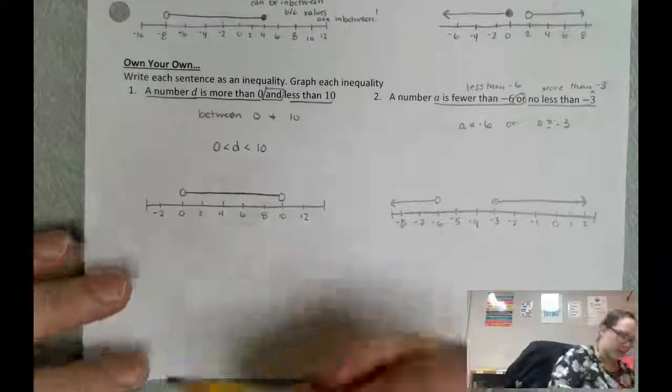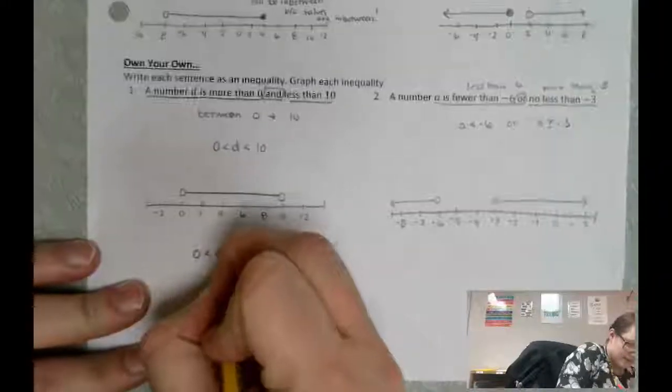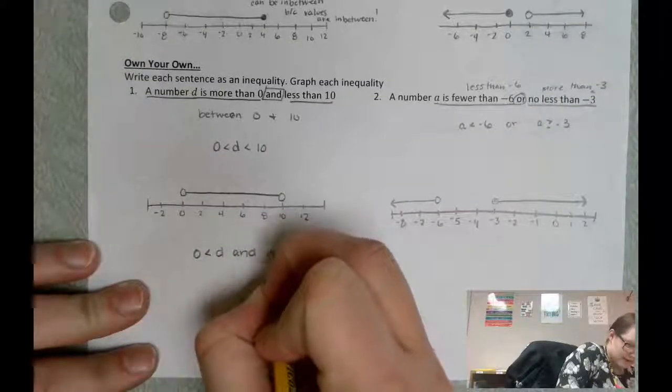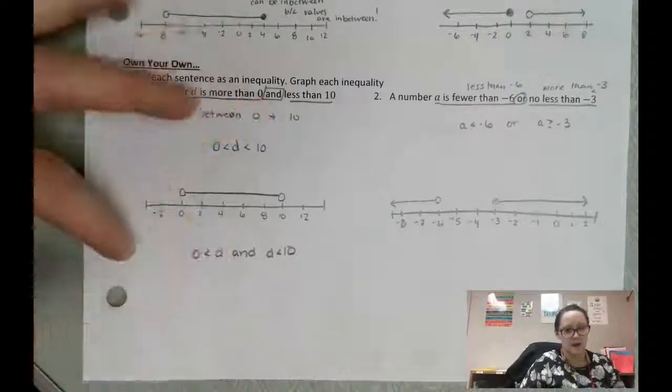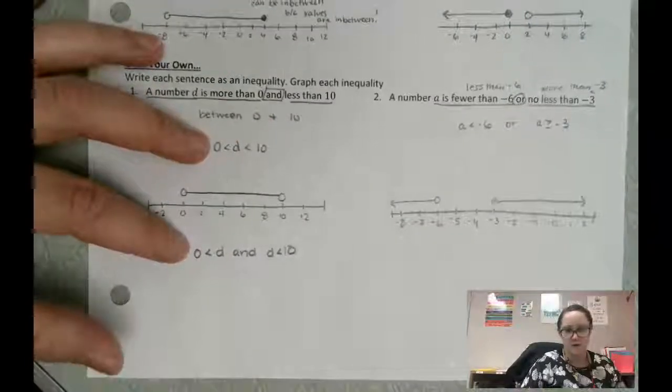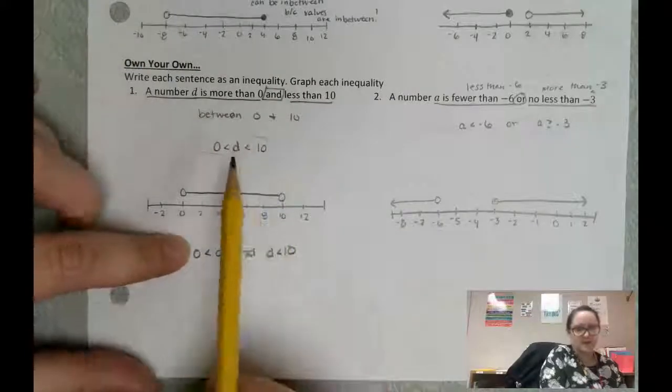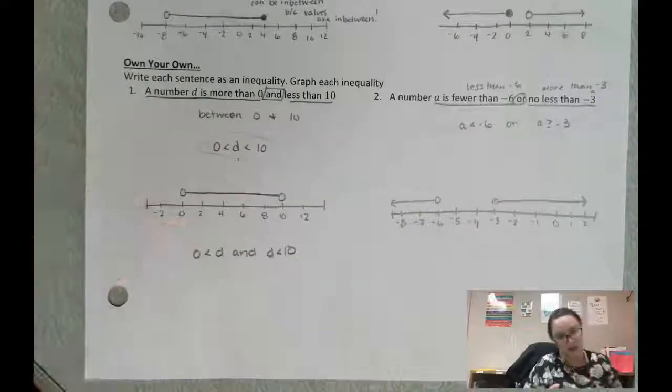The other way you could write this, remember, is 0 is less than D and D is less than 10. Okay, so you could write it either way with the 1 inequality or the 2. This is the most advanced way, and this is how you're probably going to be seeing it written in textbooks. Okay? So if we flip over to the back, we're going to go to actually how to solve them now.